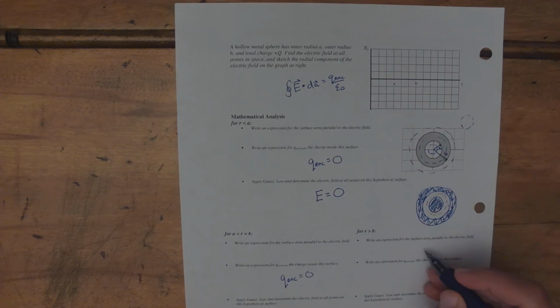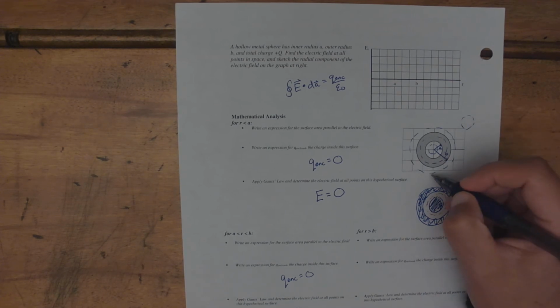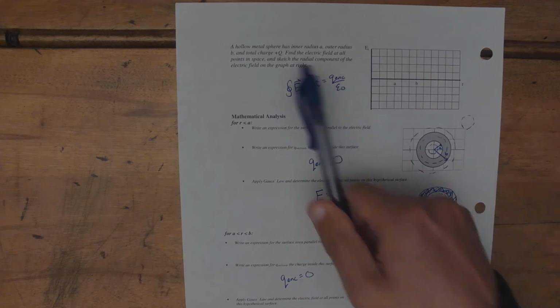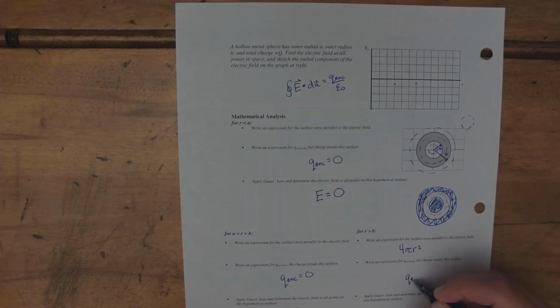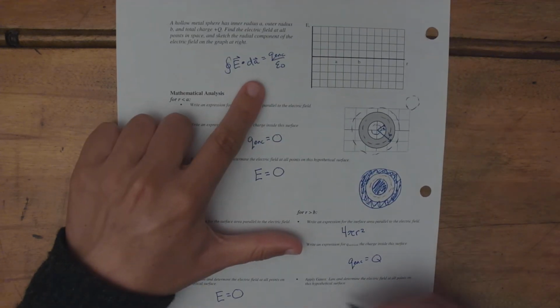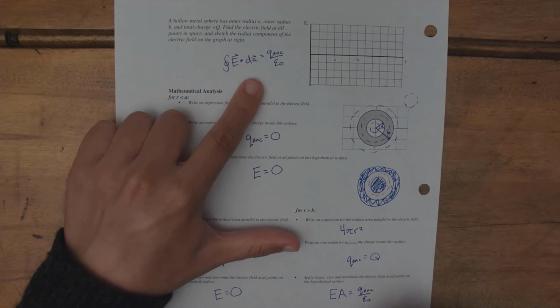And write an expression for the surface area parallel to the electric field. That, remember, is always the surface area of my Gaussian surface, which has a radius of little r. So that would be 4 pi r squared. Q enclosed, total charge is Q. I'm enclosing all of it, so that's Q. Applying Gauss's law, I get E times A is equal to Q enclosed over epsilon naught.